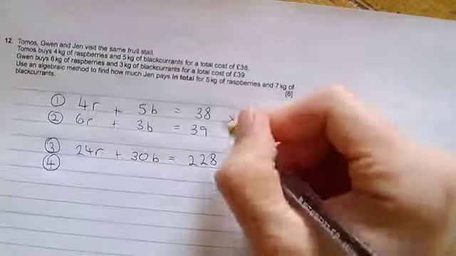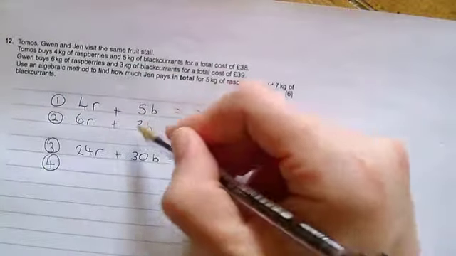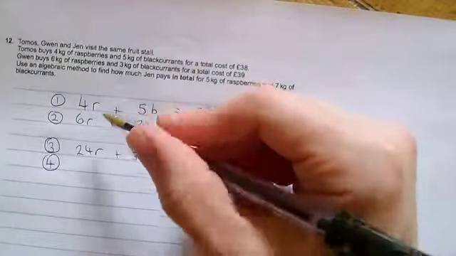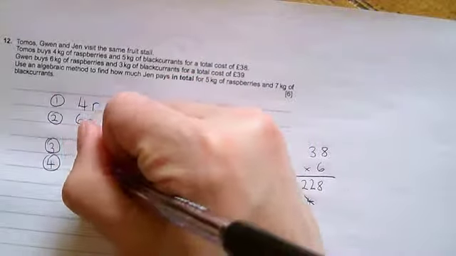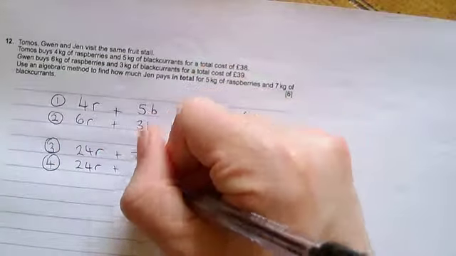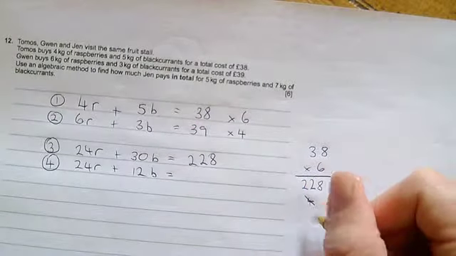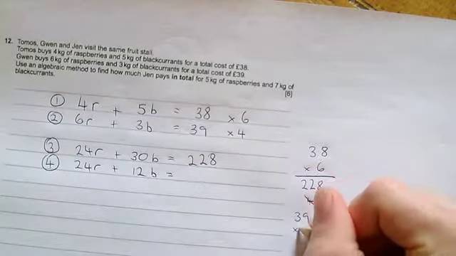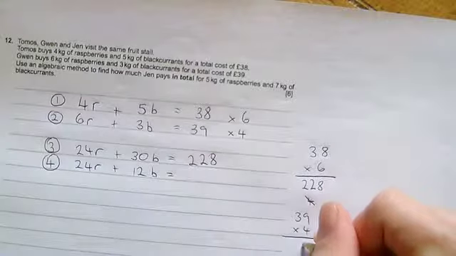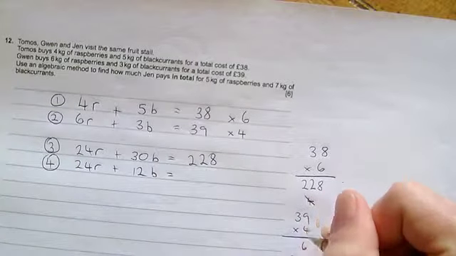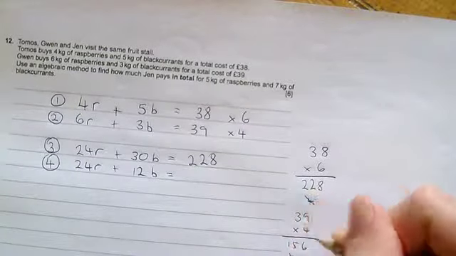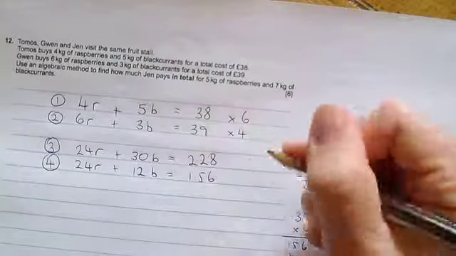Equation 4 is going to be the second equation, everything times by 4. So 6 times 4 is again 24R, plus 3 times 4 would be 12B. And then 39 times 4, I'm going to do in the same way. 9 times 4 is 36. 3 times 4 is 12, add the 3 is 156.